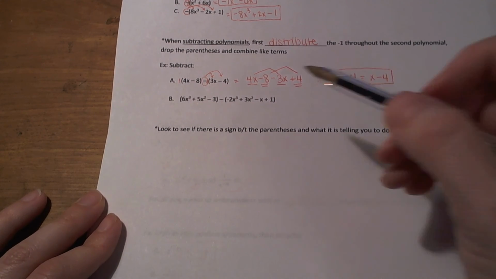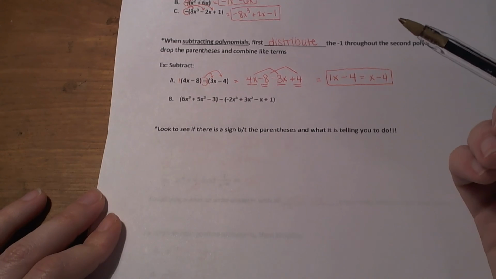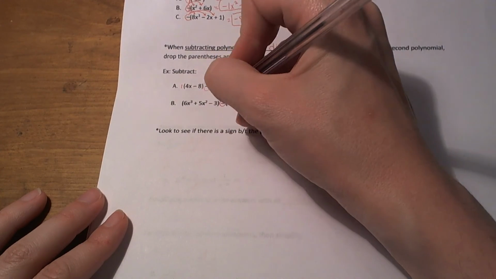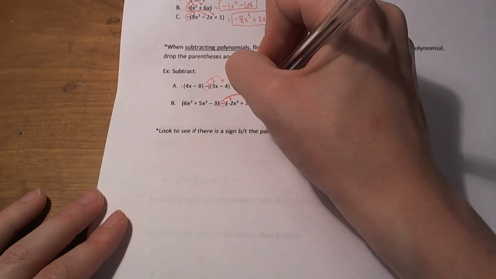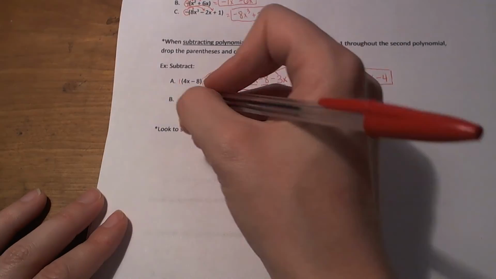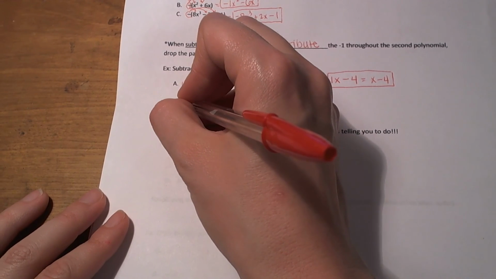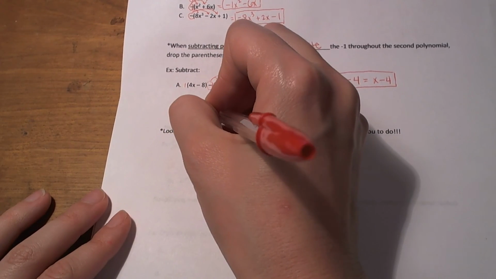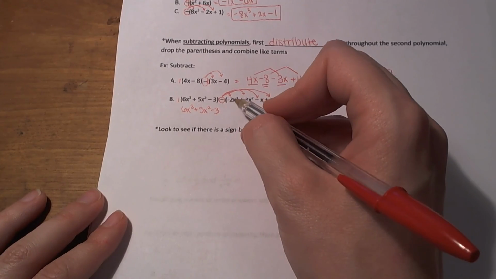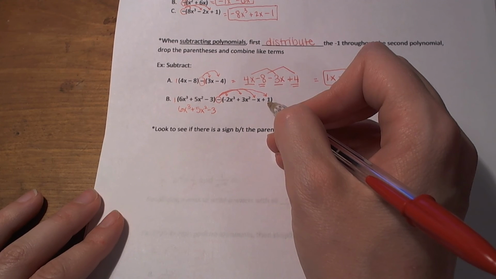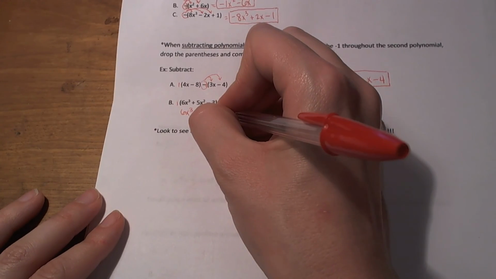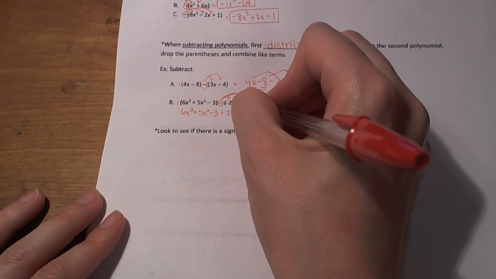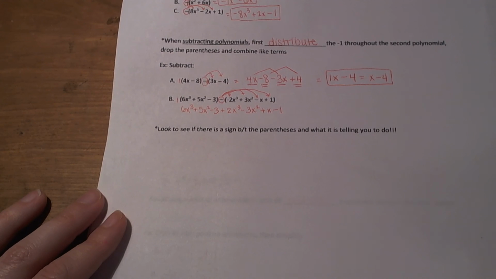For part B, again, notice it's a minus in the middle, so you cannot just drop the parentheses until you distribute that -1 to everything in the second parentheses, every term. We can drop the parentheses for the first since it has an implied positive 1. So we have 6x cubed plus 5x squared minus 3. And now we distribute that -1 to change all the signs in the second parentheses. So we now have plus 2x cubed minus 3x squared plus x minus 1 with no more parentheses.